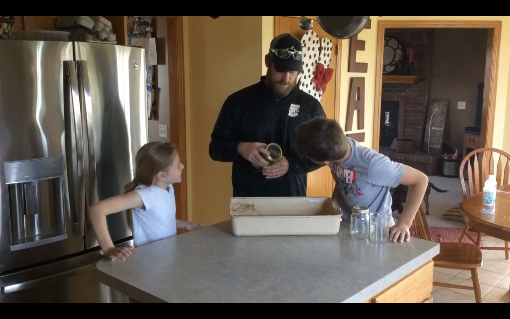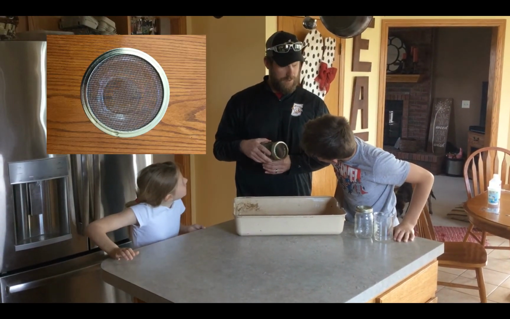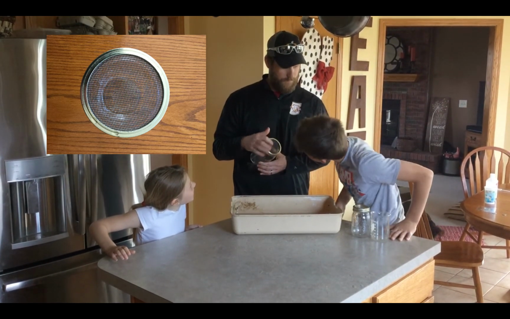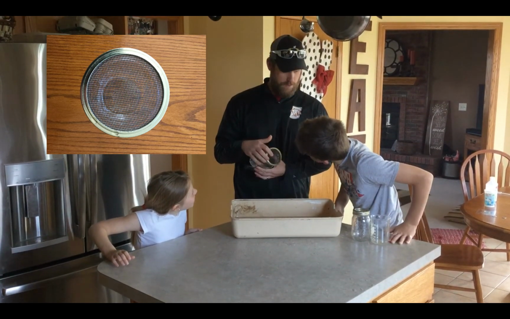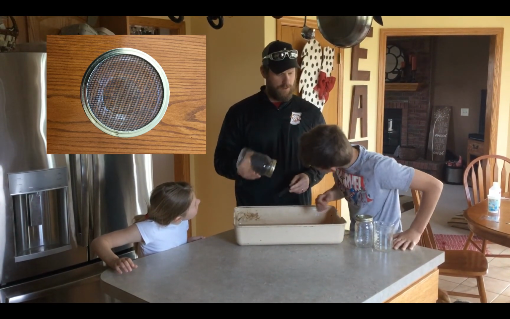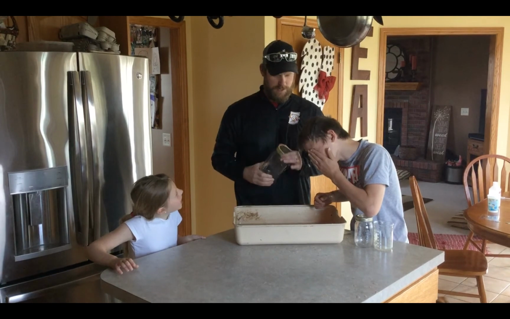I tricked you. I had a little screen on the jar. So the surface tension of water was strong enough when all the openings were really small. But then when I turn it sideways, the surface tension gets broke by the screen and all the water comes out. Is that a good demo?